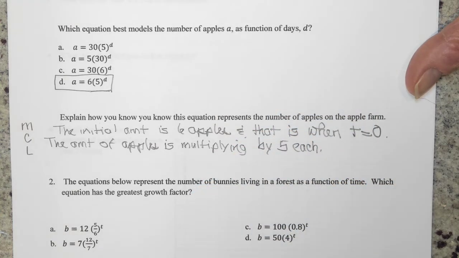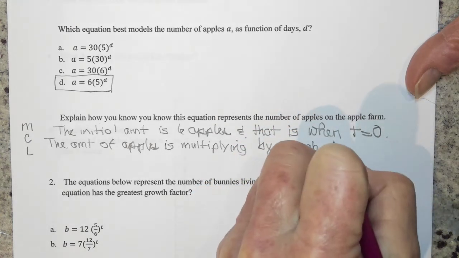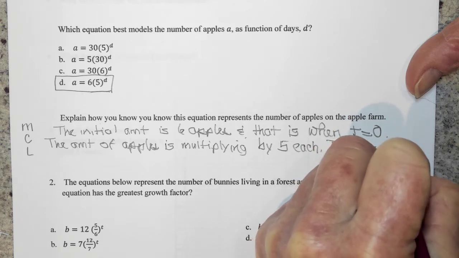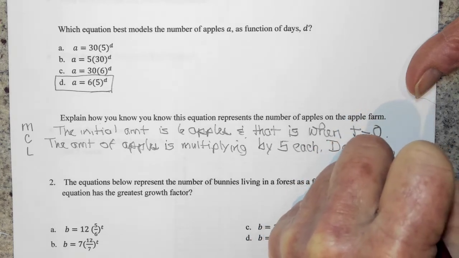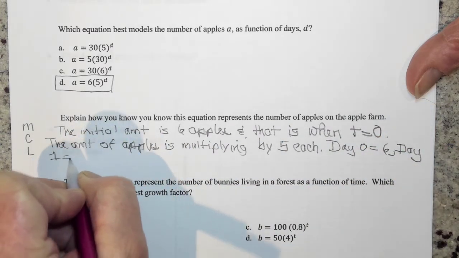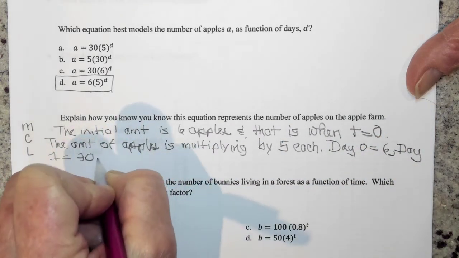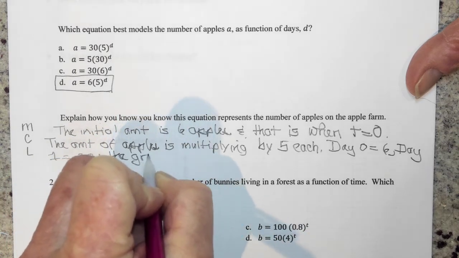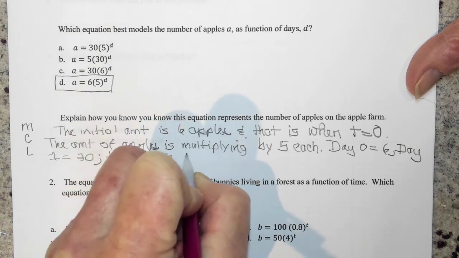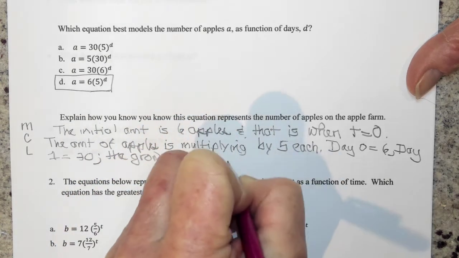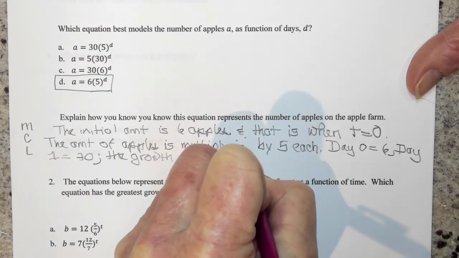And you could be really specific, and you could say when at day 0 equals 6 apples, day 1 equals 30 apples, and you could say the growth factor is 5.